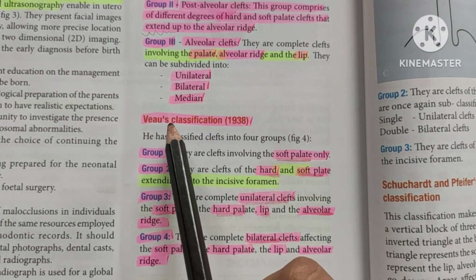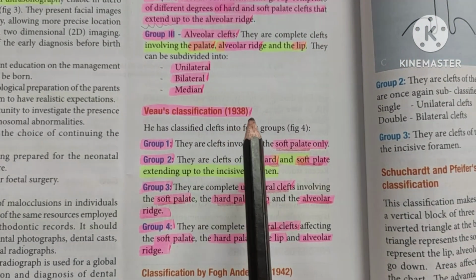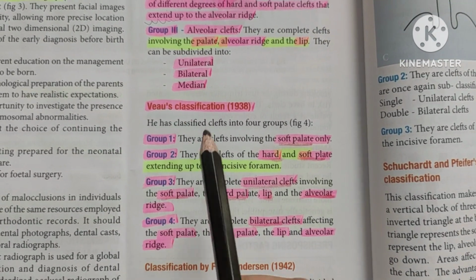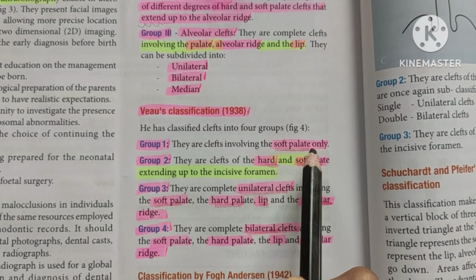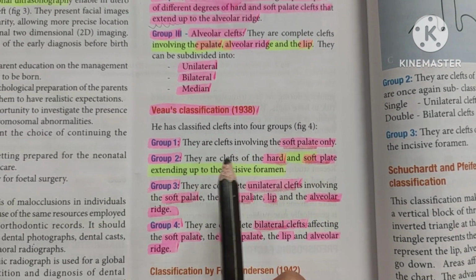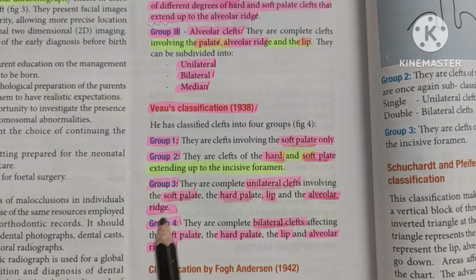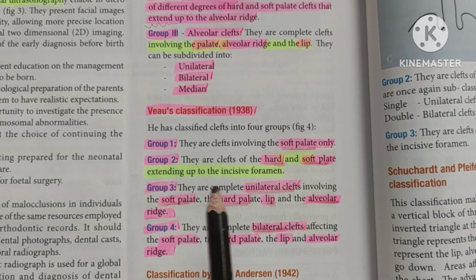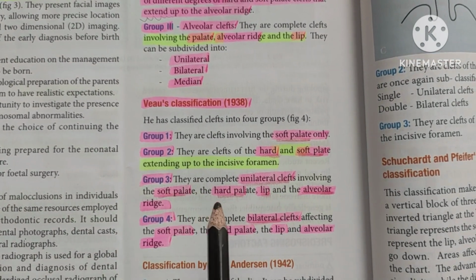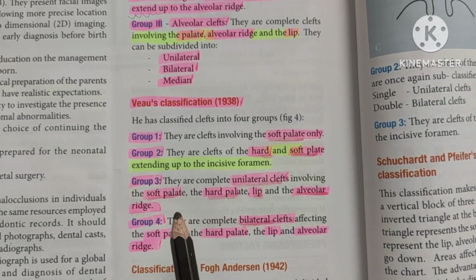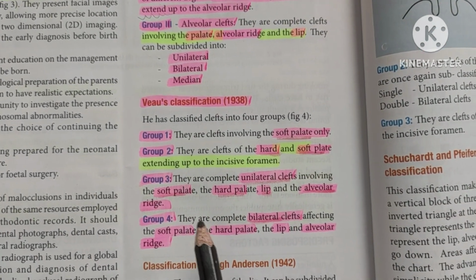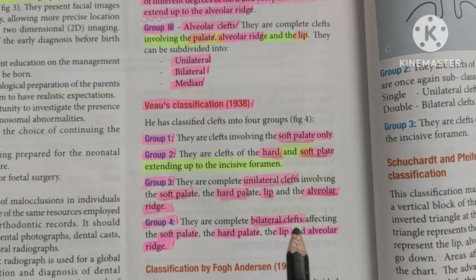Now next is the Veau classification in 1931. They are group 1, group 2, group 3 and group 4. Group 1, the clefts involving the soft palate only. Group 2, cleft involving the hard and soft palate extending up to the incisive foramen. Group 3, they are unilateral but complete: complete unilateral cleft involving the soft palate, hard palate, lip and alveolus. Group 4, they are complete but bilateral, affecting the soft palate, hard palate, lips and the alveoli.